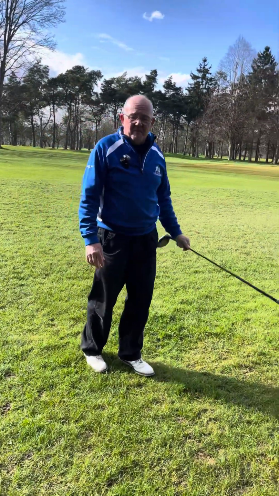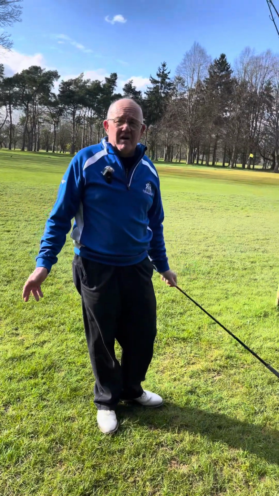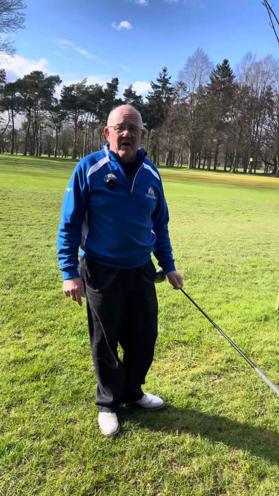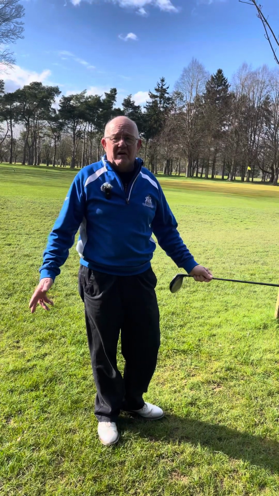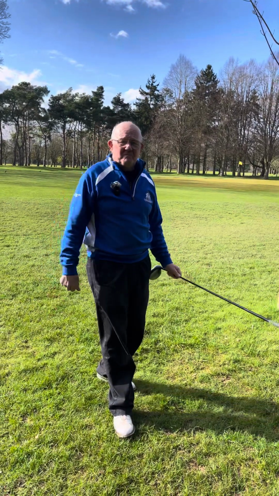Okay, easy way to think is whenever you get free relief, it's only one club length. Two club lengths is when you're taking penalty relief from lateral relief. Excellent. Okay. Thank you, Steve.